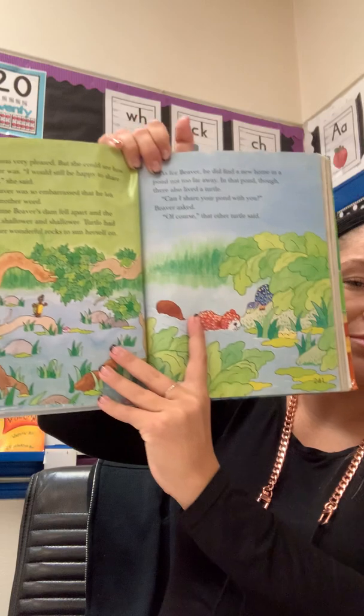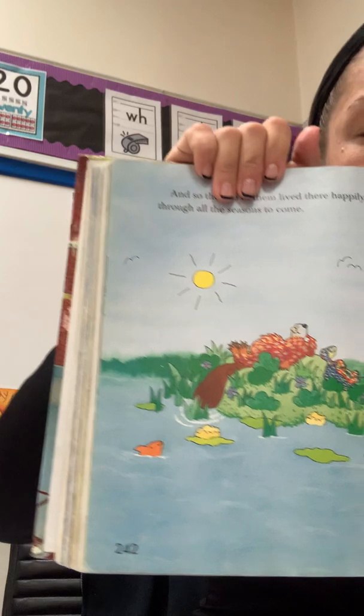Over time, Beaver's dam fell apart and the water got shallower and shallower. Turtle had back all of her wonderful rocks to sun herself on. As for Beaver, he did find a new home in a pond not too far away. In that pond, though, there also lived another turtle. "Can I share your pond with you?" Beaver asked. "Of course," said the other turtle. And so the two of them lived there happily through all the seasons to come.